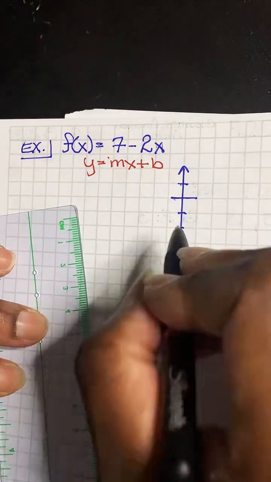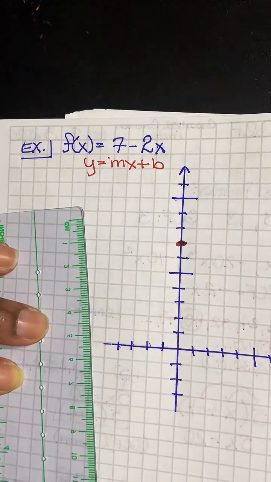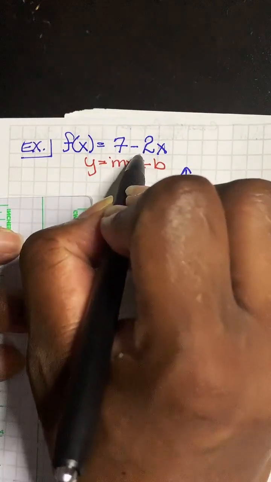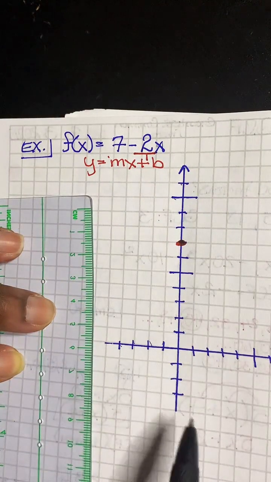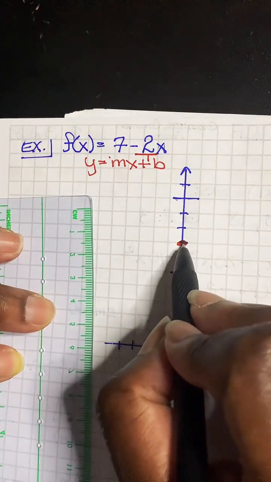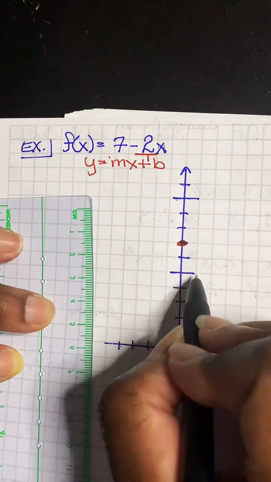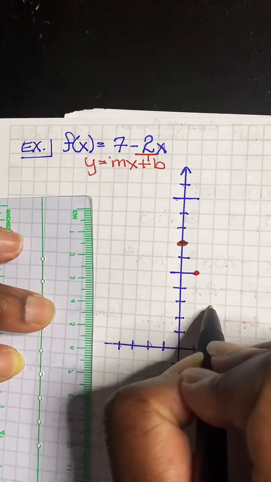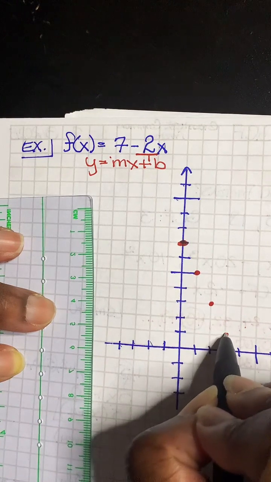So here's my 5, 6, 7. We're going to put my first point. And now I'm going to use my slope. My slope is a whole number, which is a -2. But I'm going to put a 1 underneath it so it could be a true fraction. So from my starting point, I'm going to go down 1, 2, to the right 1. Down 1, 2, to the right 1.